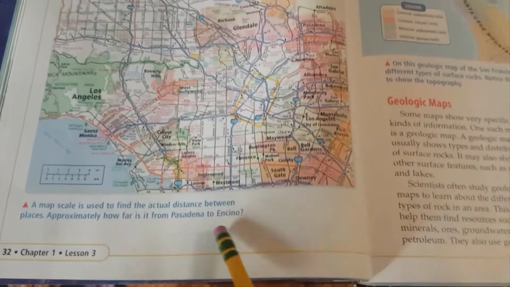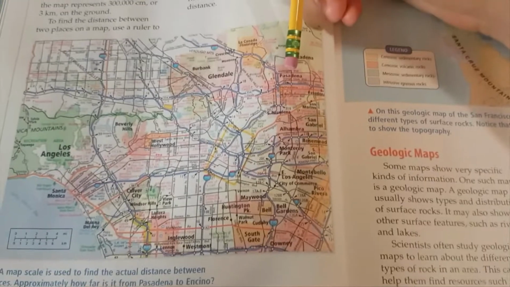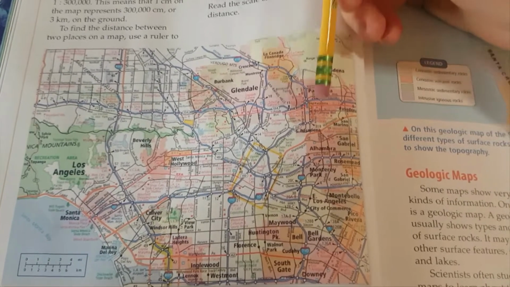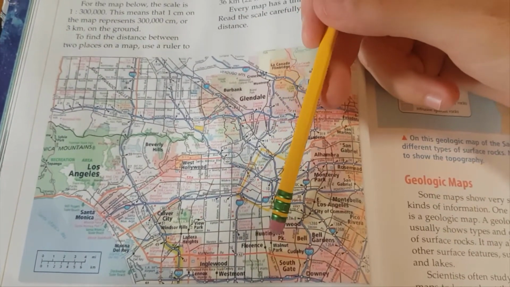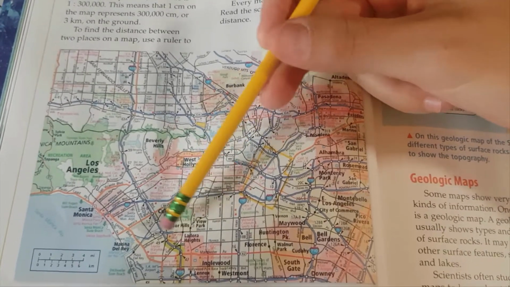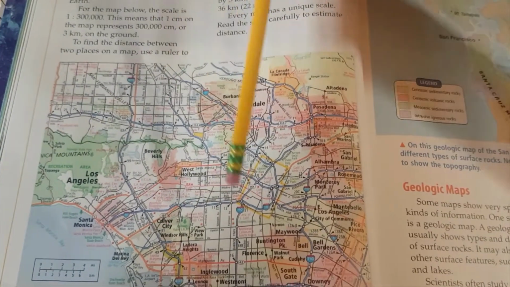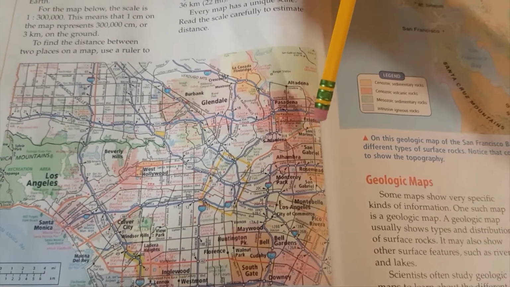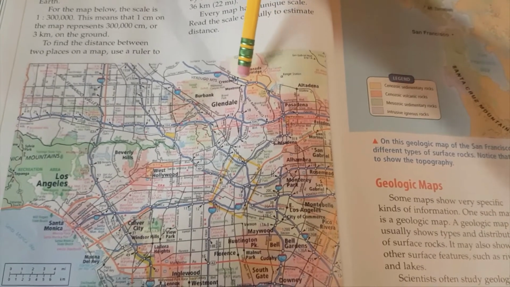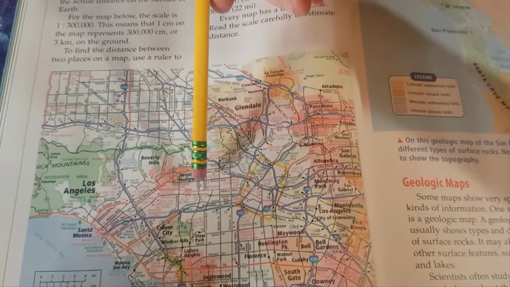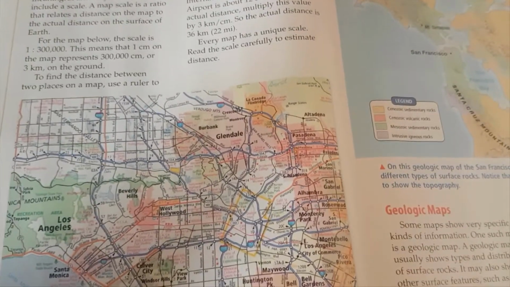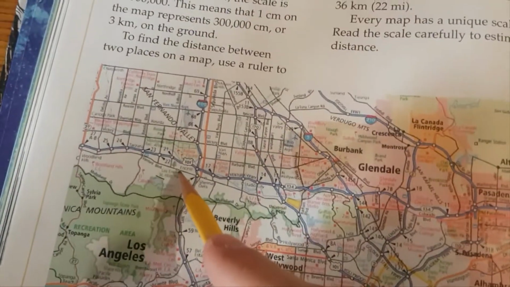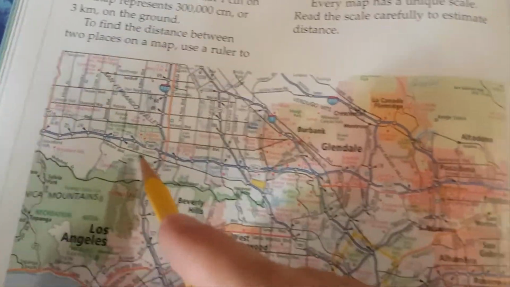Approximately how far is it from Pasadena to Encino? Okay, I know that Pasadena is over here, and then Encino, where is that? I'm looking down here at the bottom. I'm looking for black words because those are the city names, I think. Southgate, Downey, Bell Gardens, East LA, Monterey Park, Rosemead, Alhambra, San Gabriel, Pasadena, Altadena, Glendale, Burbank. Huh, I'm having a hard time finding Encino. Where is it? Okay, I finally found Encino. It is this tiny little thing right over here.